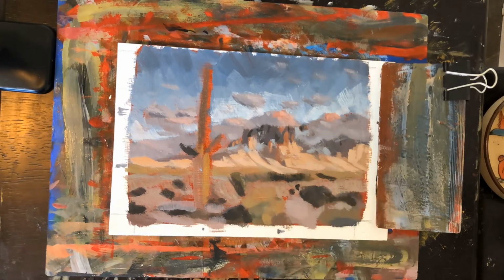But typically I try to put the darkest darks in first because shadows are usually underneath things, and it's much more difficult to put a shadow in later if you have a highlight in, because then it lays over top of the highlight and it just gets messy.